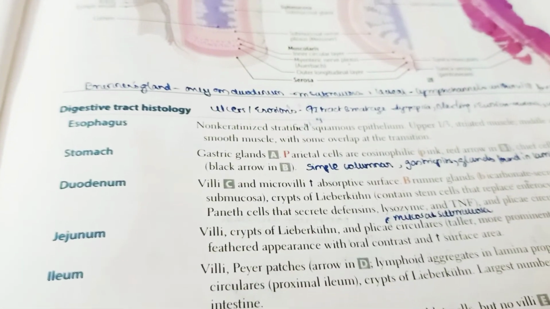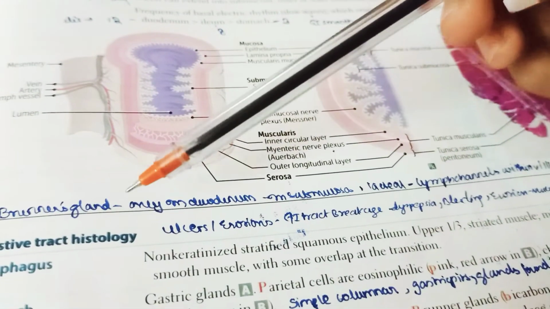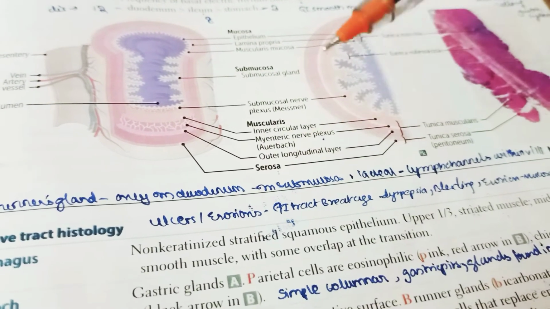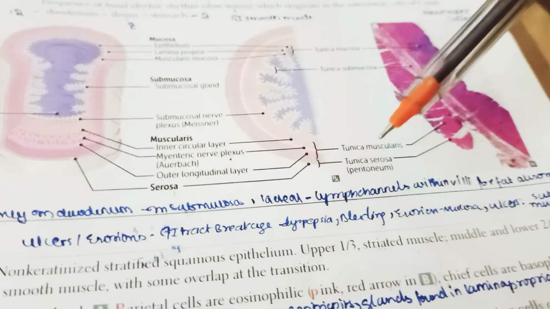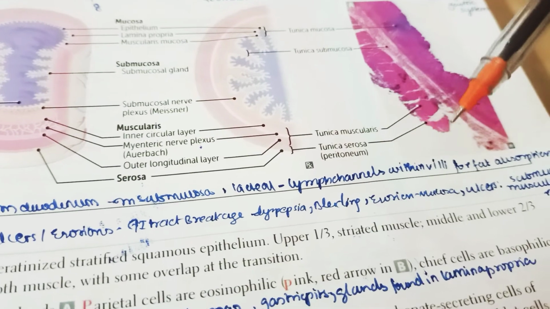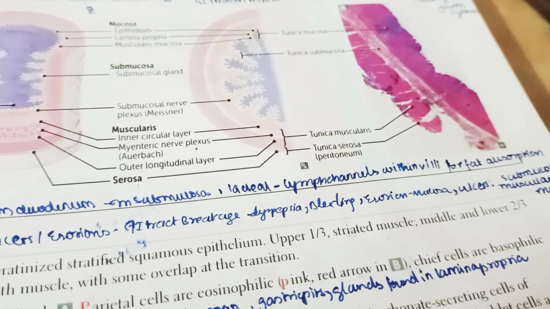Next, coming to Brunner's glands. Brunner's glands are only found in the duodenum, that too in the submucosa of the duodenum. And next, lacteals. Lacteals are lymph channels within the villi. They are useful for fat absorption.